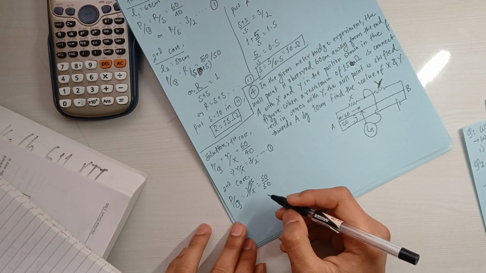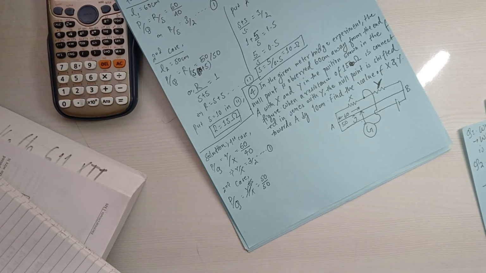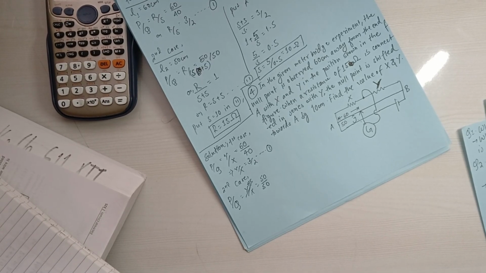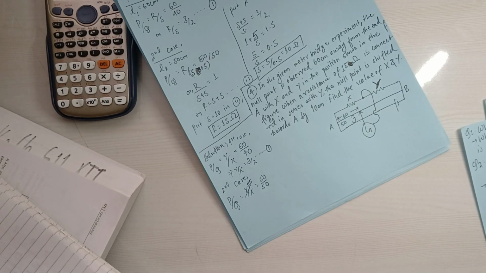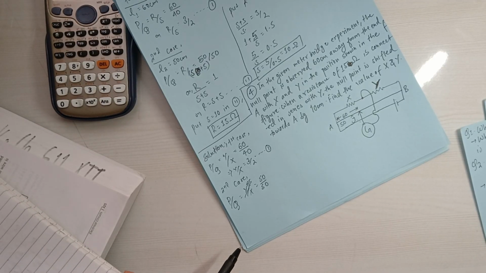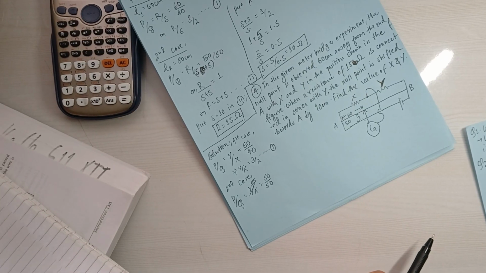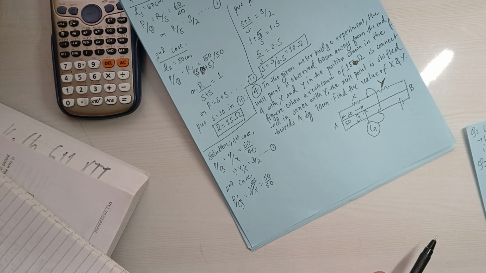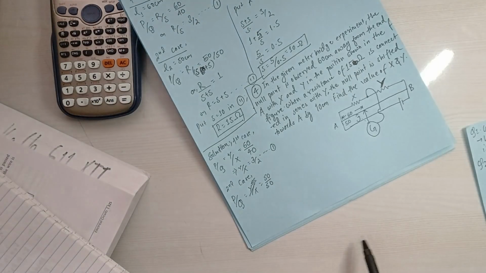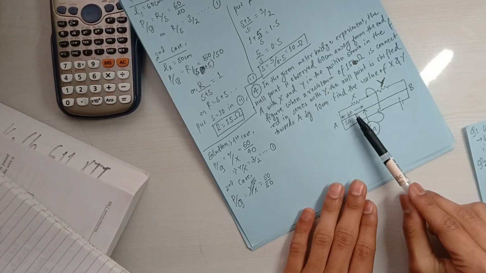So since it is Y plus 15, oh, I think there is an error. Wait a minute. Yeah, there is an error. What is the error? Look at this.